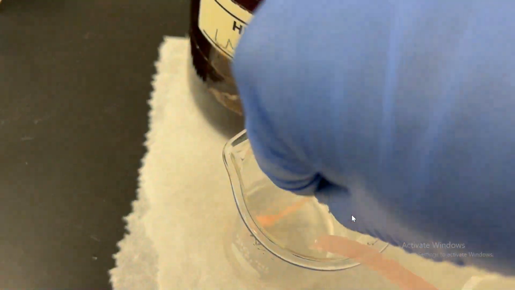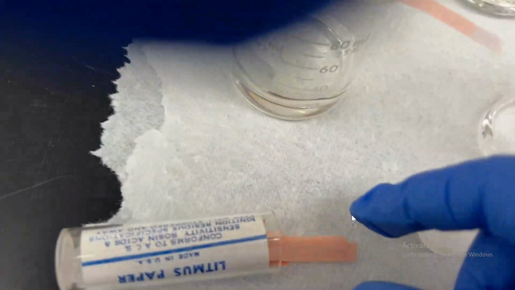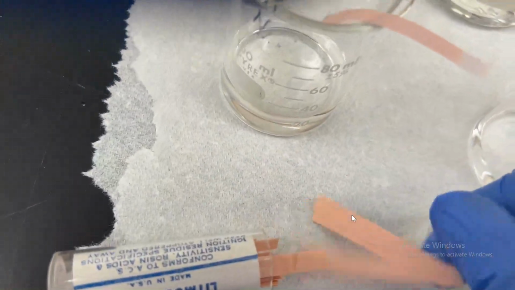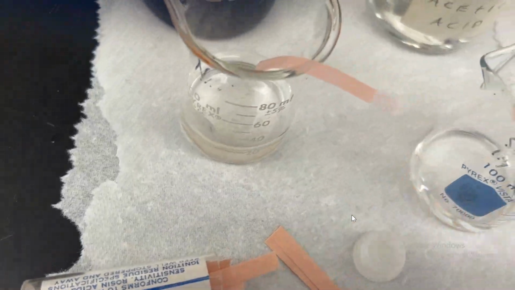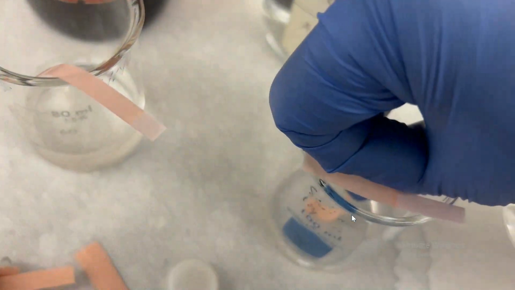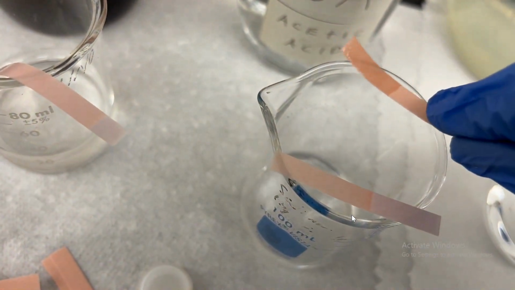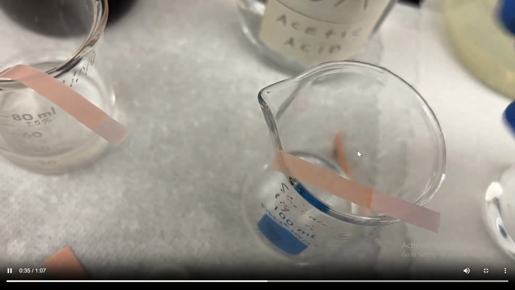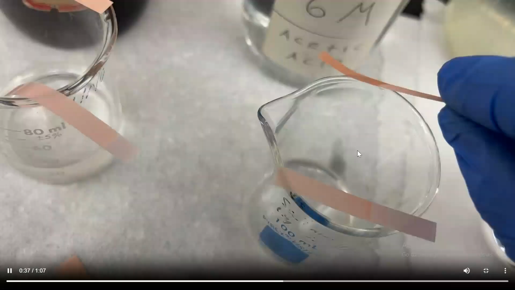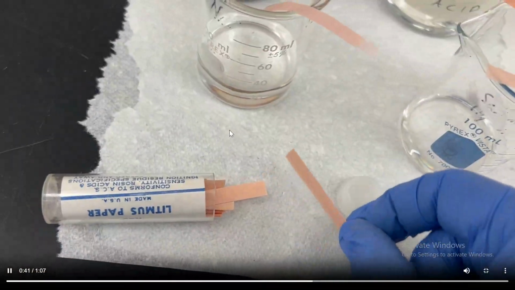Red. As you can see, acid will always turn the paper red. Doesn't matter the color. Acid turns it red.